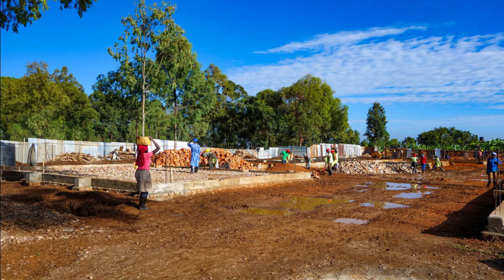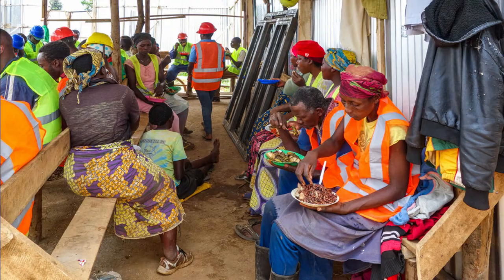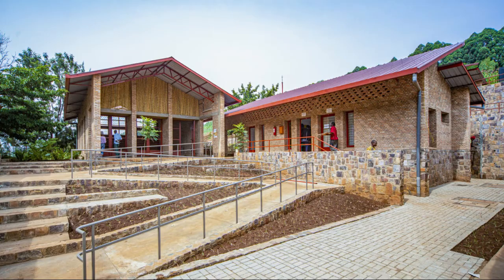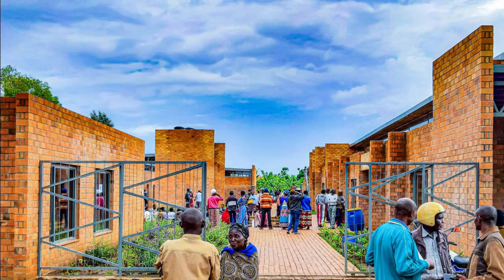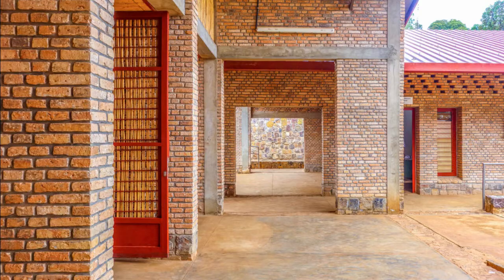We work with the people who live in the village of Masoro to make residential buildings as well as public buildings that are accessible free of charge to everyone in the community. And we will discuss in this class the participatory design process in our project.